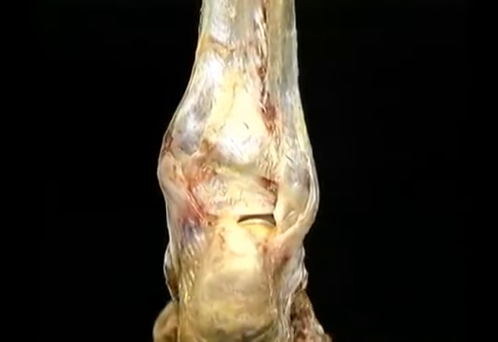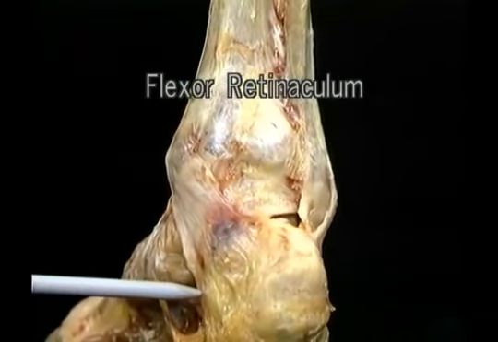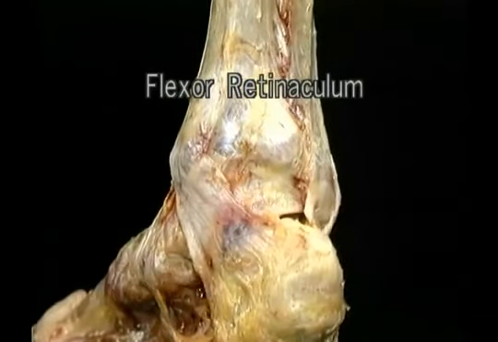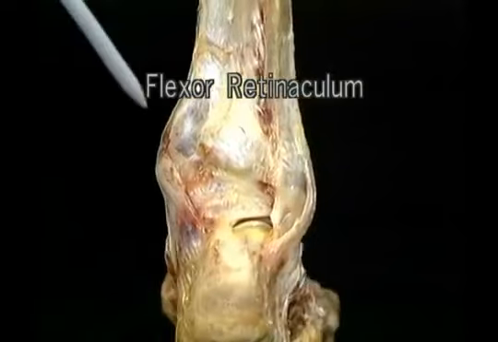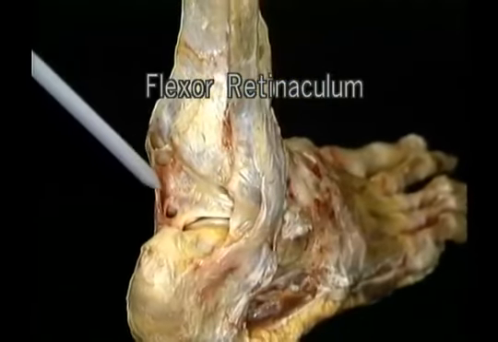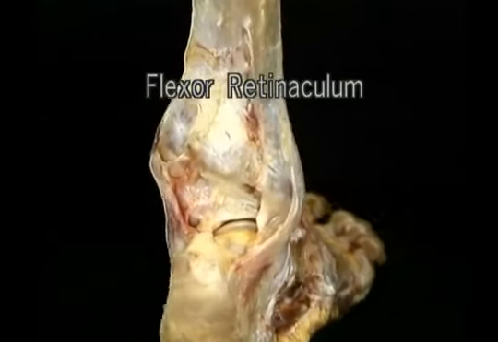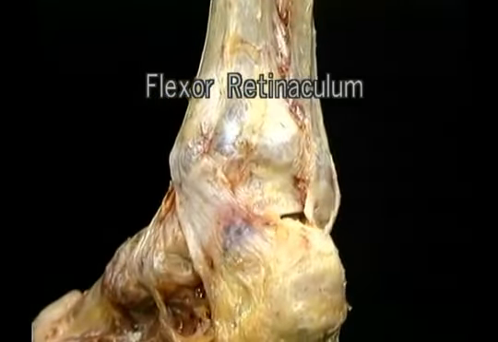On the medial side, the flexor retinaculum fans out from the back of the medial malleolus. The space beneath the flexor retinaculum is divided into 4 separate tunnels. 3 tendons and the posterior tibial vessels and nerve pass through these tunnels as they pass around the ankle and into the foot. Now let's review what we've seen of the bones, joints and pulleys of the ankle region. Then we'll move on to look at the muscles of the leg.